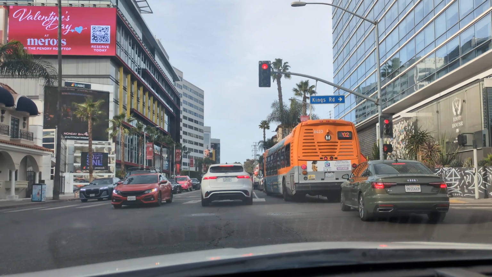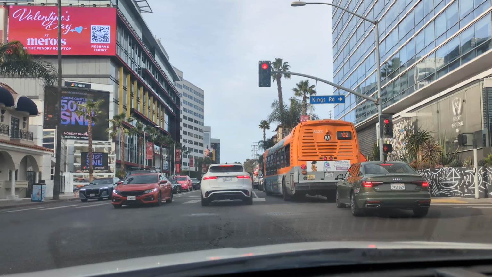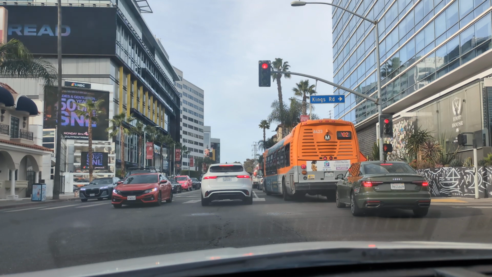I'm feeling pretty smug that I'm not blocking the intersection, but someone might honk at me.